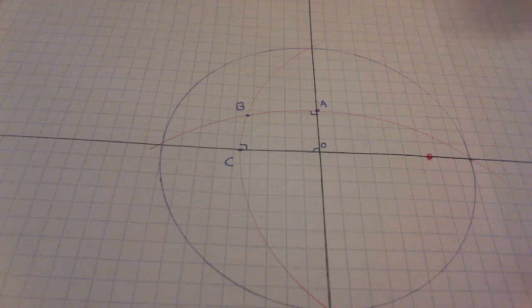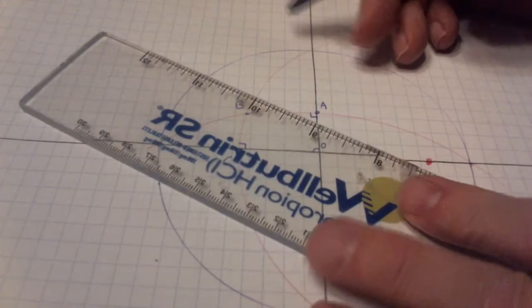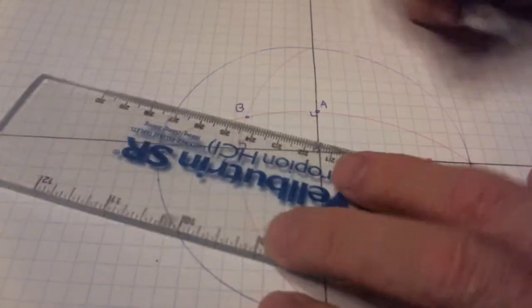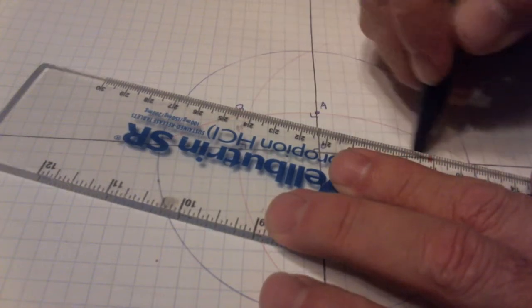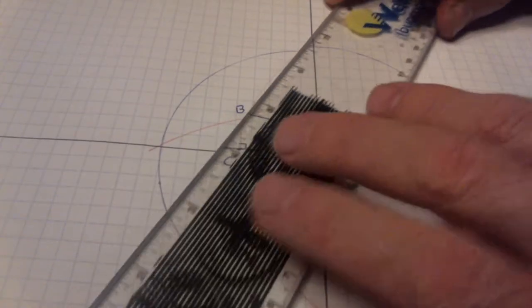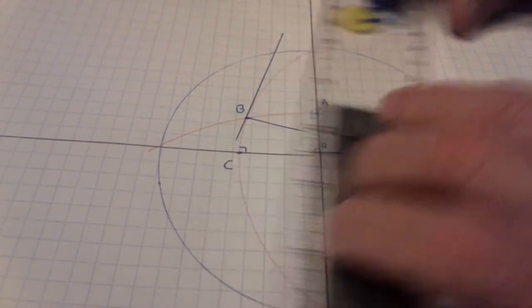Another thing is we would measure this angle at B the usual way. We're going to measure them with tangents. So if I had to figure out the measure of angle B, I'd have to find this tangent. Constructing it's just good. So I've got that tangent.